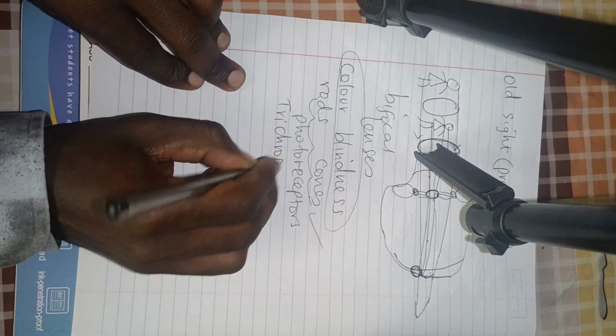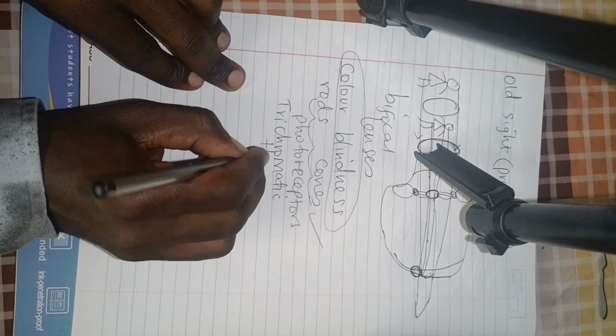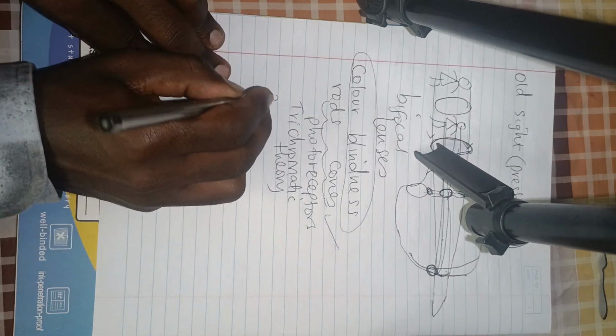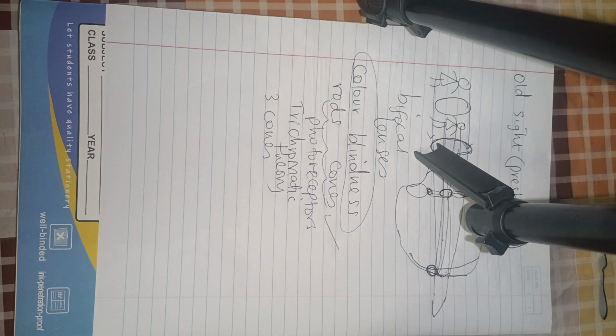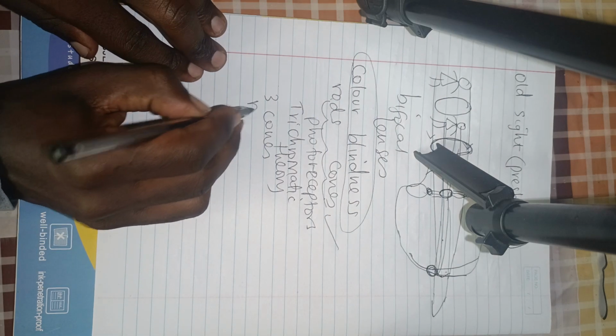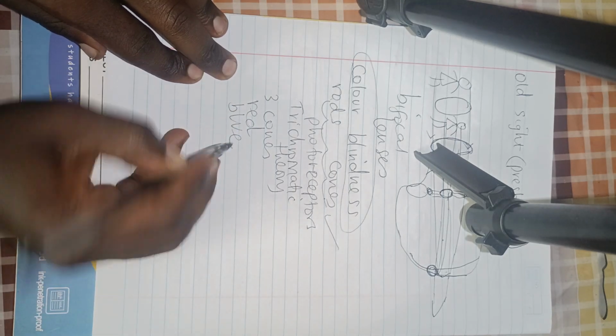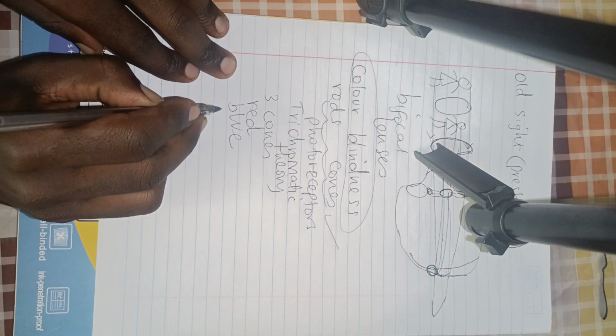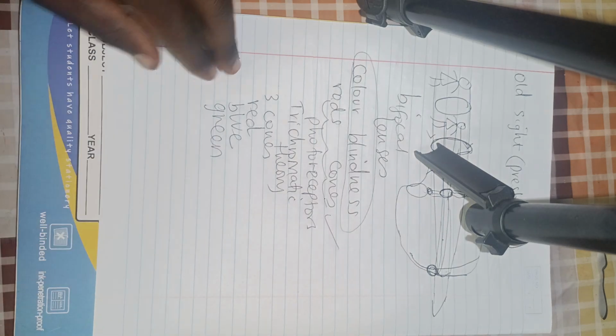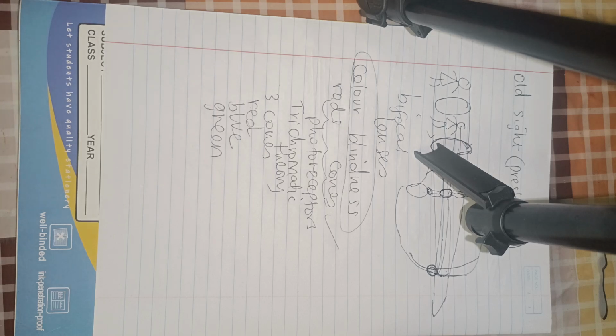Chromatic theory: we said we have three cones responsible for color perception. We talked about a cone responsible for red color perception, a cone responsible for blue color perception, and a cone responsible for green color perception. So you have three cones, red, blue, and green, for three different color perceptions. Other colors are perceived if any two or three cones are stimulated with an equal level of stimulation.